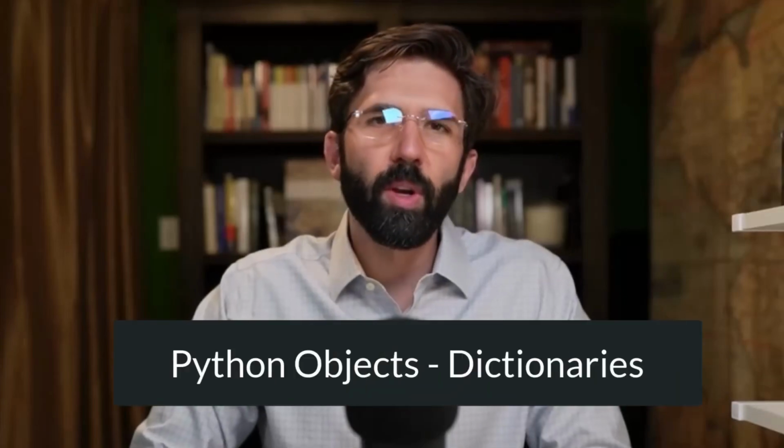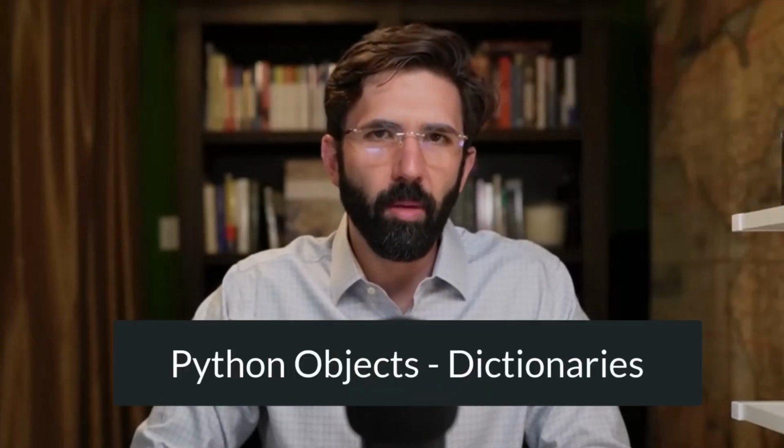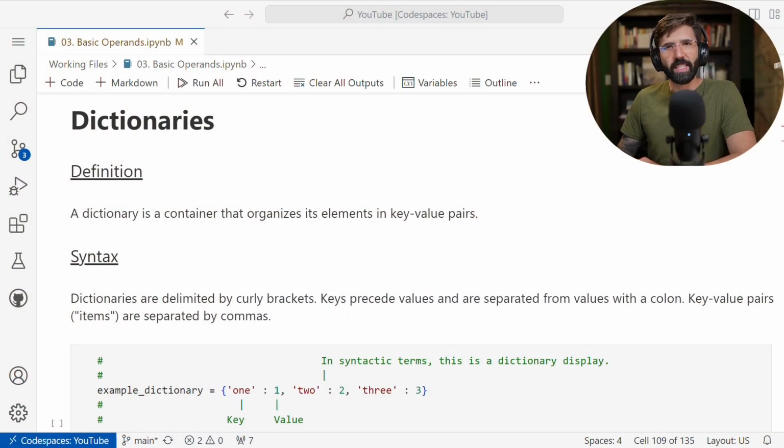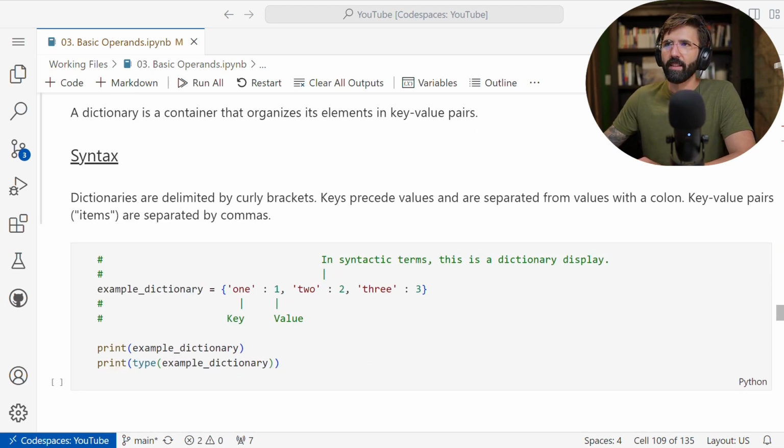In this video, we're going to continue our series on Python object types with dictionaries. Let's jump in. Another type of container in Python is the dictionary, which organizes its elements in key value pairs. Let's take a look at the syntax.